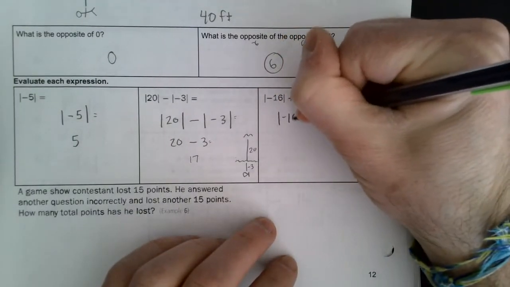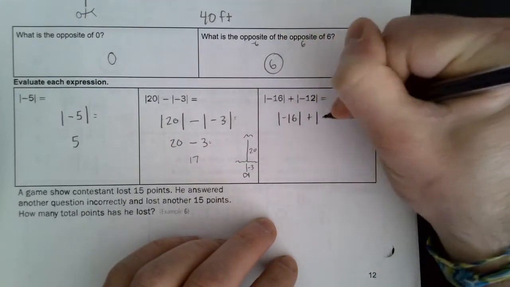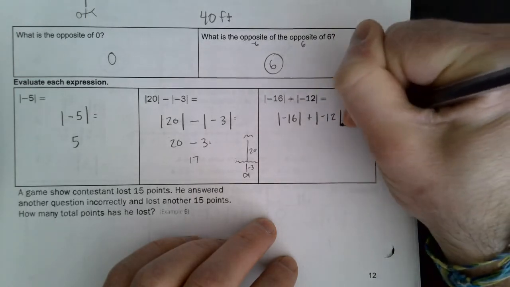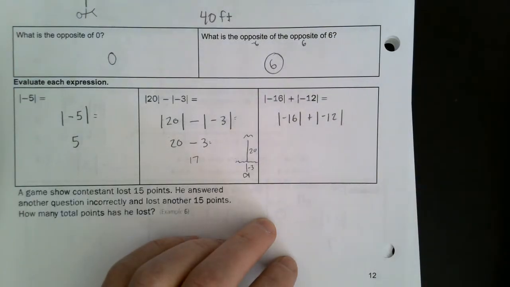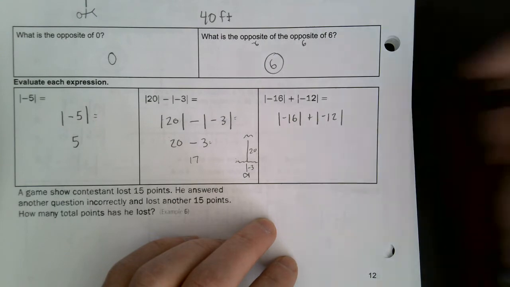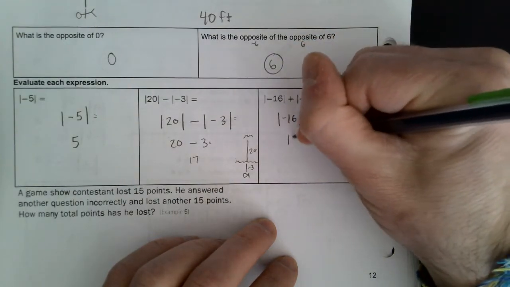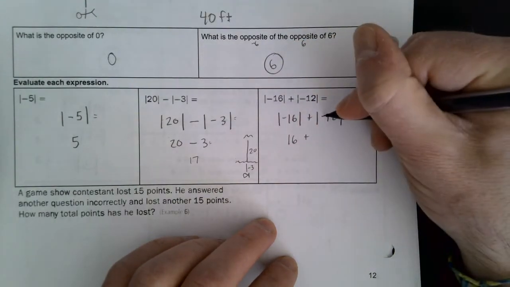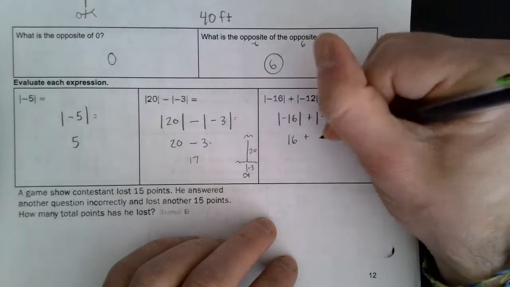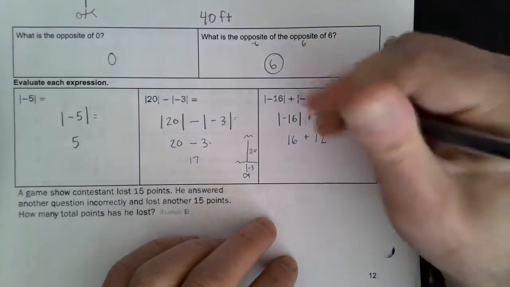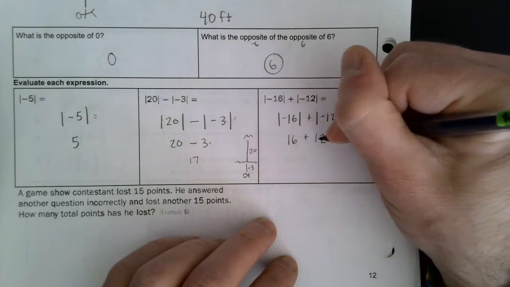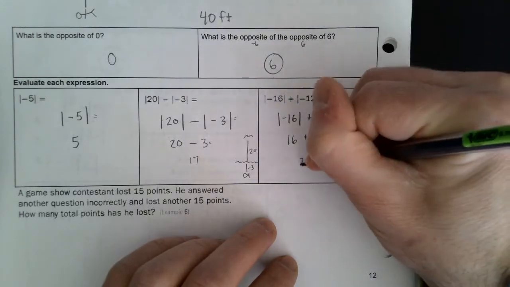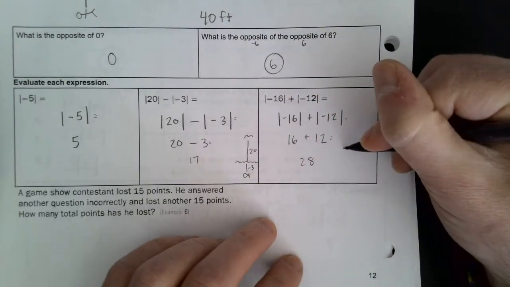Absolute value of -16 plus the absolute value of -12. Absolute value of -16 is 16, positive. Absolute value of -12 is 12, because it's distance, it's going to be positive. 16 plus 12 is 28. Now let's think about that one.